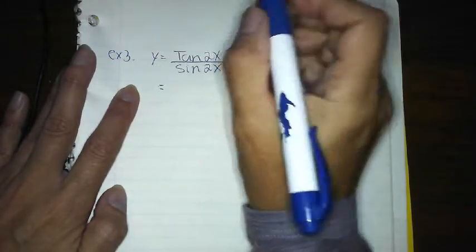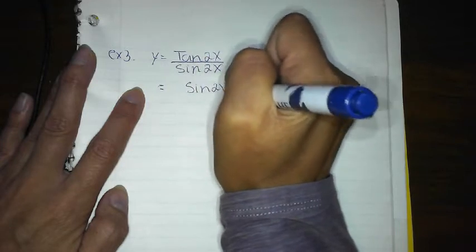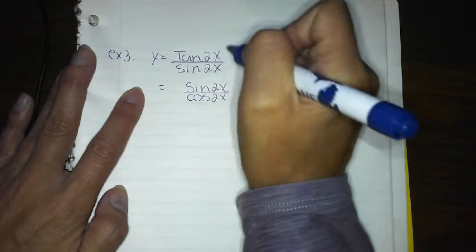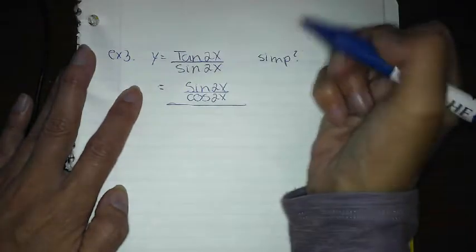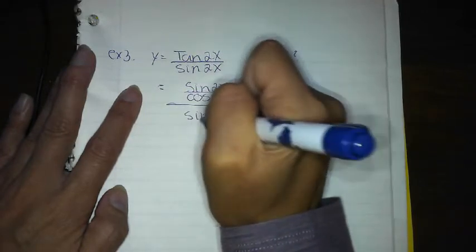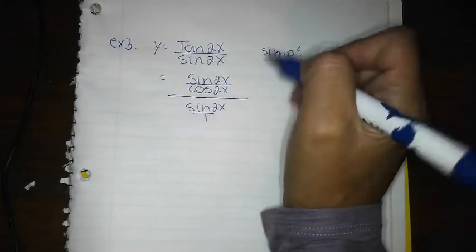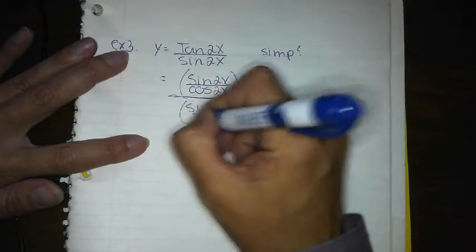So tangent gets rewritten sine over cosine. Sine is going to stay sine. And I'll put that over 1 because I've got fractions within fractions.